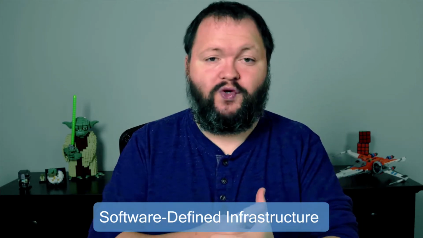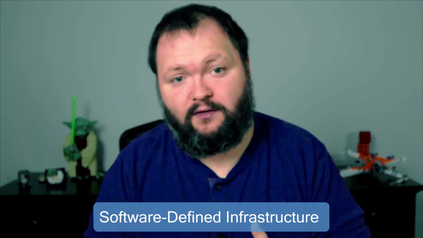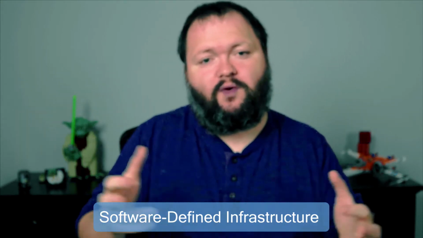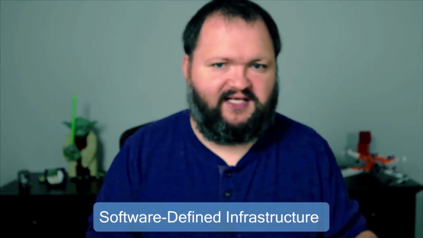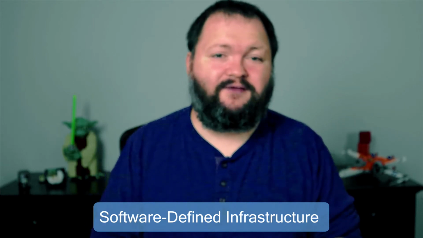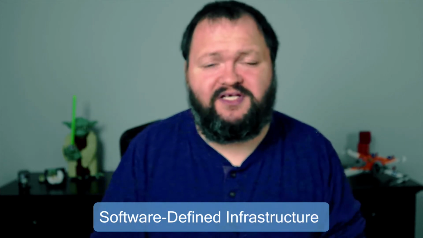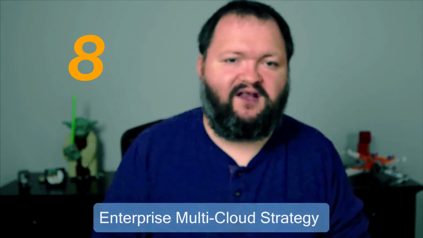What do you get with software-defined capabilities? You get increased time to market. You get a troop multiplier, right? Now you're not dealing with O&M tasks all day. Now you're dealing with project tasks, and maybe you're dealing with O&M tasks for a fraction of your day. These are capabilities that you would just inherently get with any software-defined solution. All right, number 8, enterprise multi-cloud strategy.